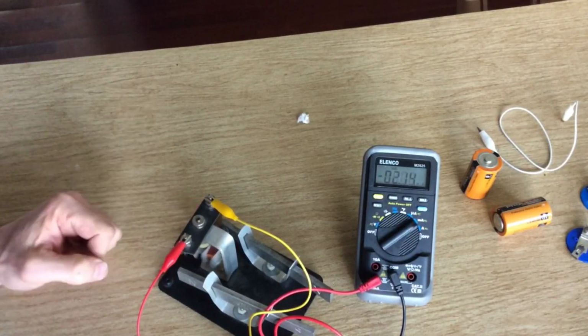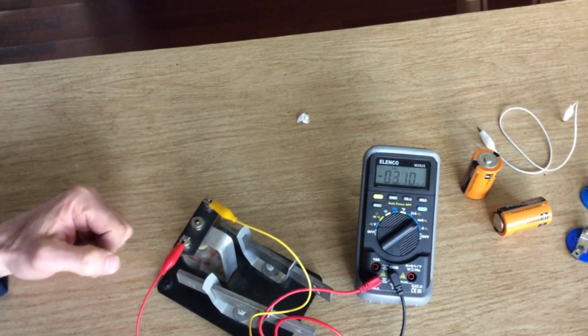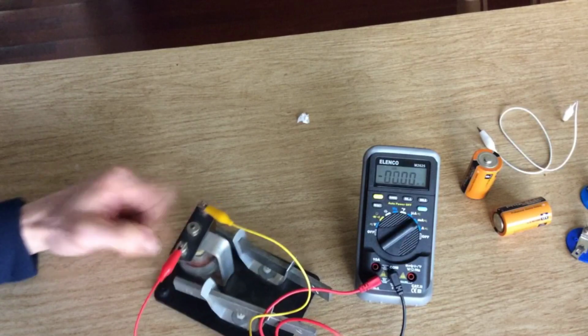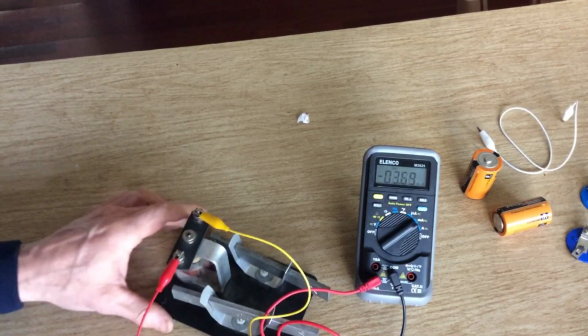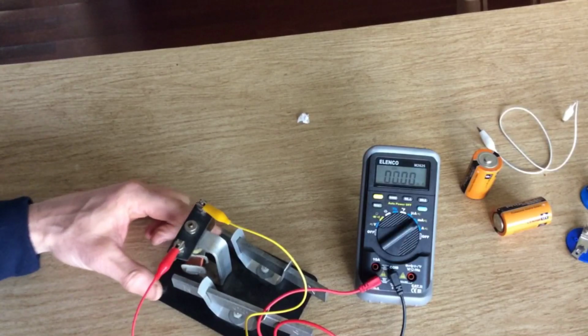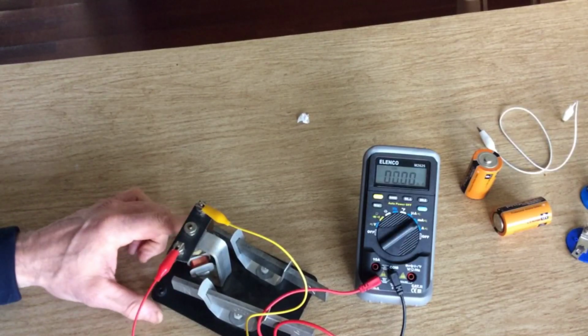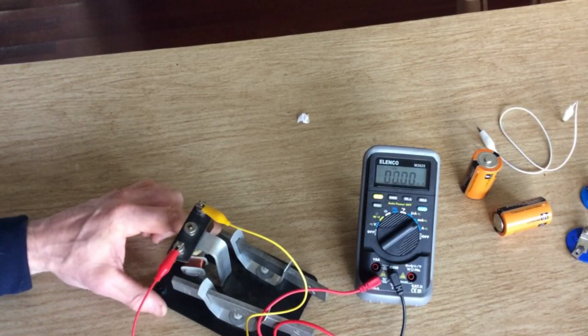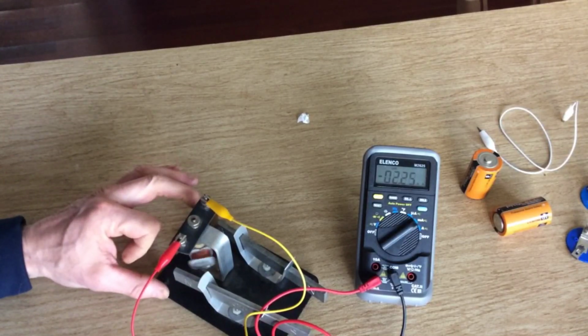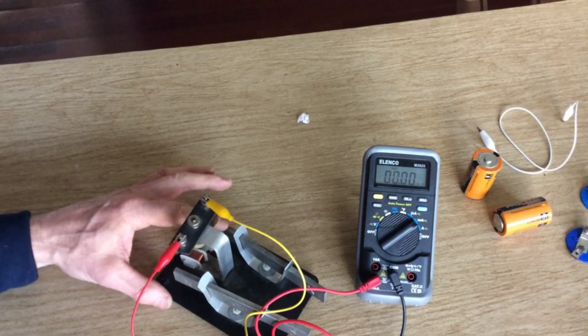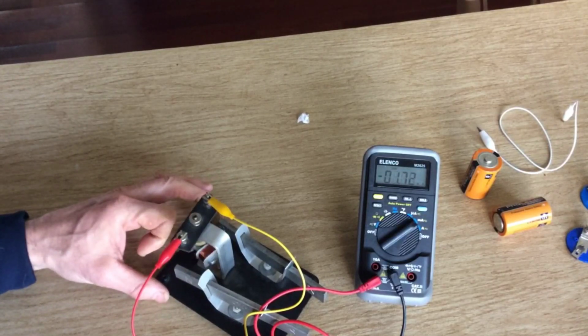Now if I turn it, did you see that? 31 milliamps, 40 milliamps. If I spin this, I'm actually going to read current on the meter. I'm manually spinning. Well, what if I didn't have a manual? What if I wasn't here to turn this bar? Well, then there would be no current.